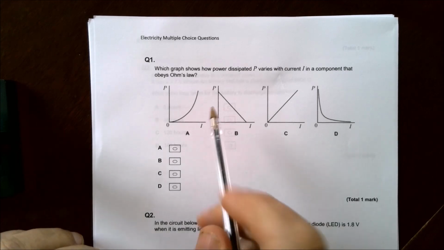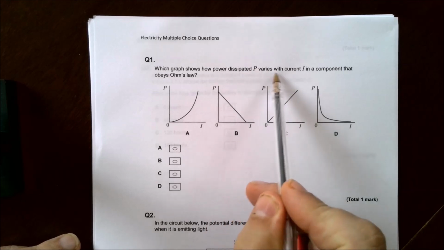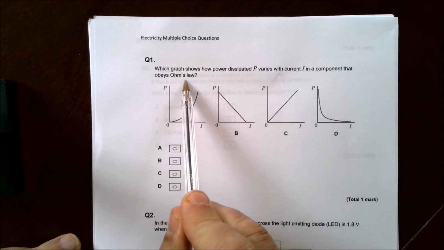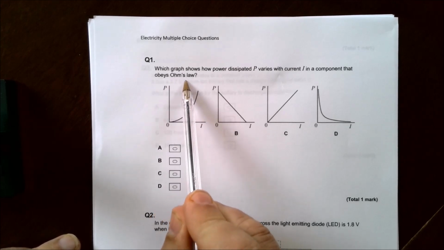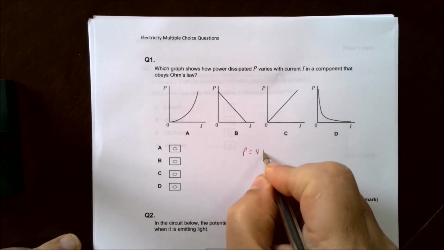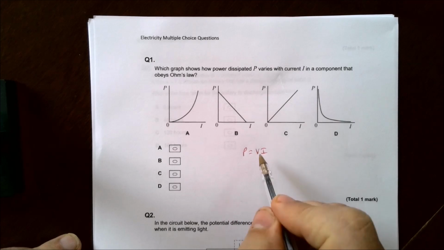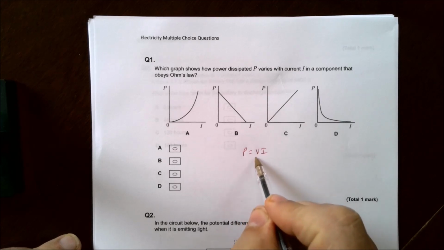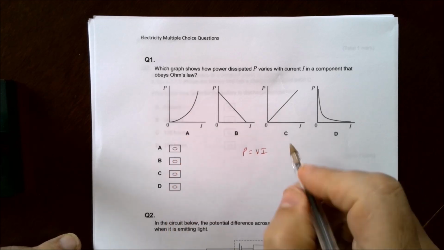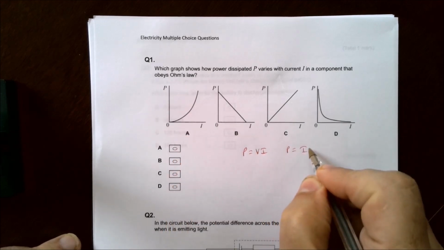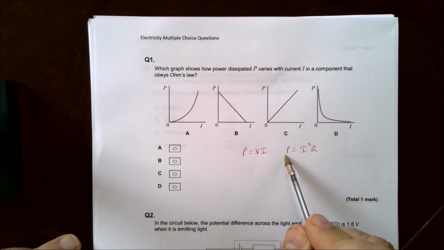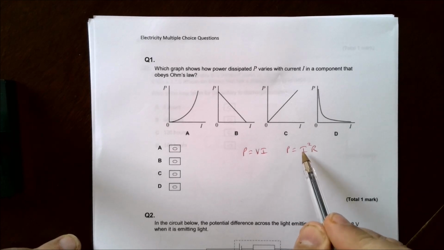And we're starting off with the power dissipated P going with the current I in a component that obeys Ohm's law. So they've told you it obeys Ohm's law because that tells you it's going to have a constant resistance. So we'll remember P equals VI, but we can't just use that equation because the V will change. But the thing we know staying the same is the resistance, so we want to use P equals I squared R. So this means that the power is proportional to the square of the current.